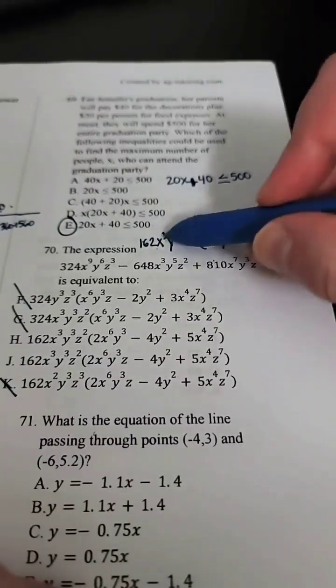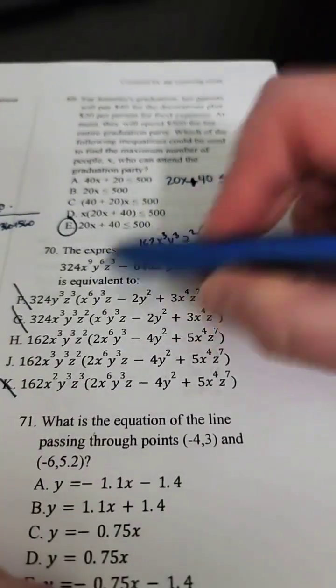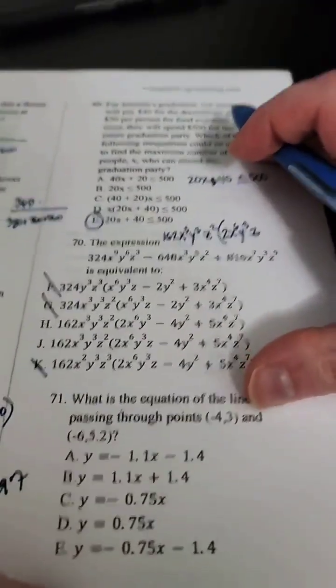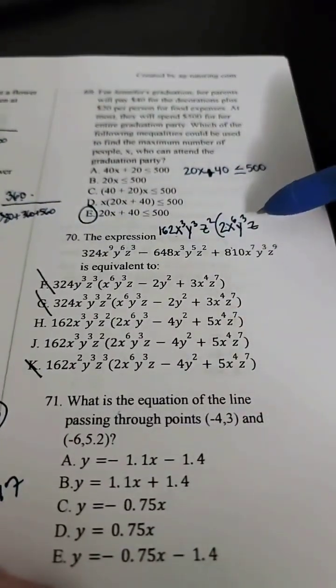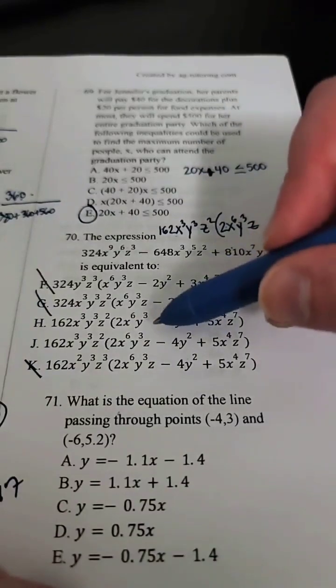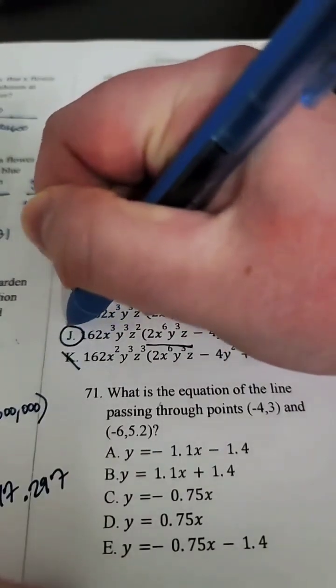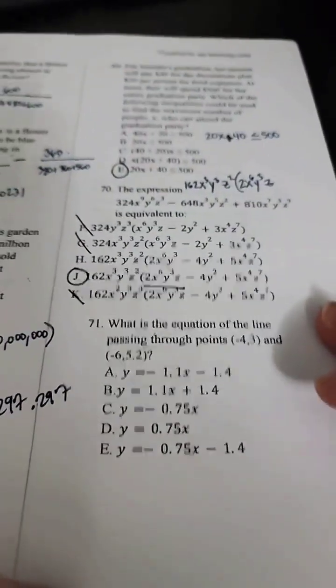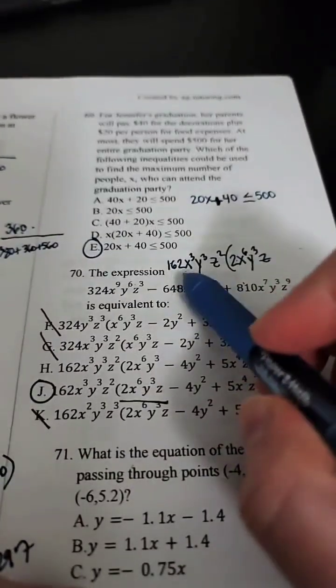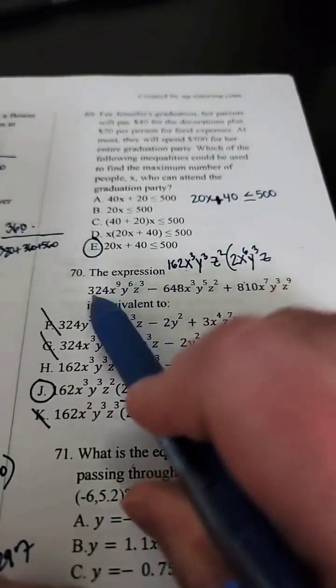And you could also check this by multiplying to make sure that you get back to the original term as well, is another thing you could do. So now I can check this against my answer choices, and I don't even have to keep going because I can already see that the only one that matches would be j. So it has to be j. Why 162? Because that's the greatest common factor, the greatest number that each of these are evenly divisible by.